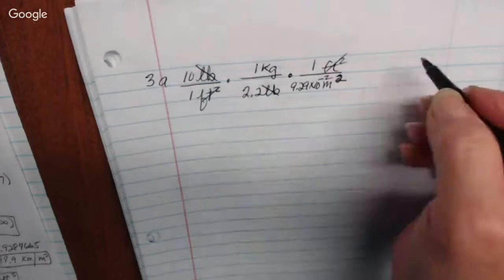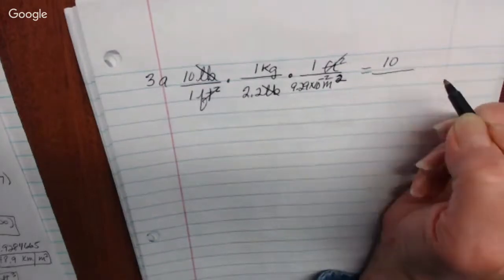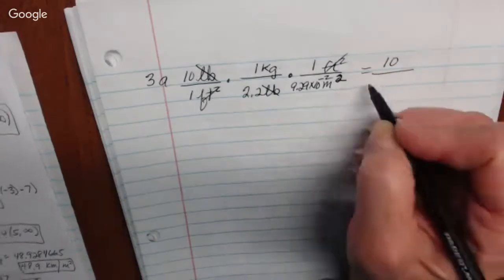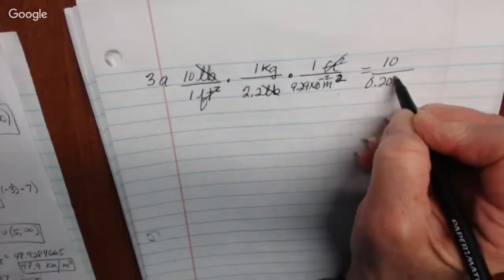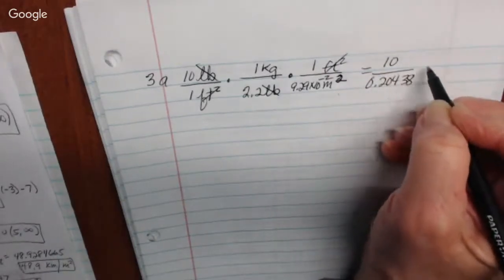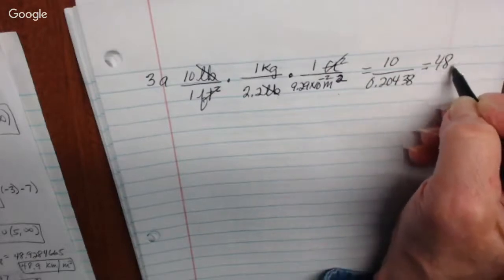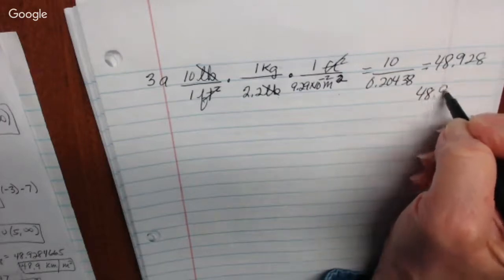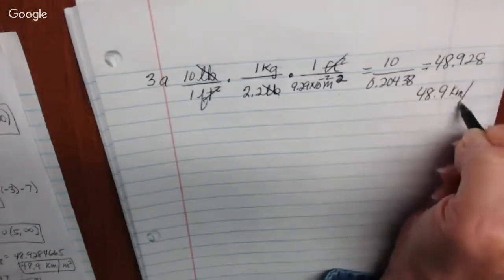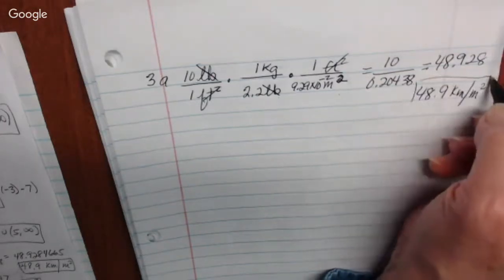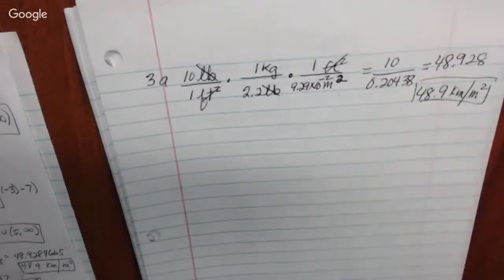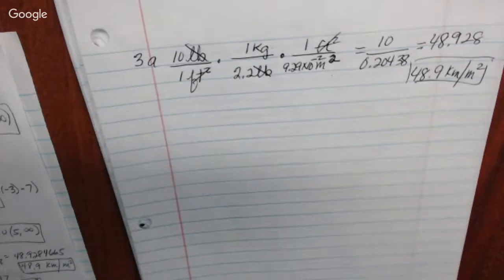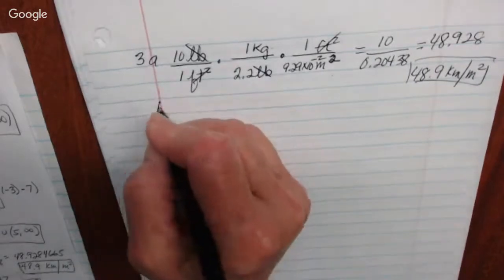And so I multiply across the top, and then I multiply this across the bottom, and I get this, and then I divide, and I get a number like this, and I round it to 48.9 kilometers per meter squared. And make sure on your test you put all your units on, because I have to take points off for not using units. Okay, and then this is the B part.